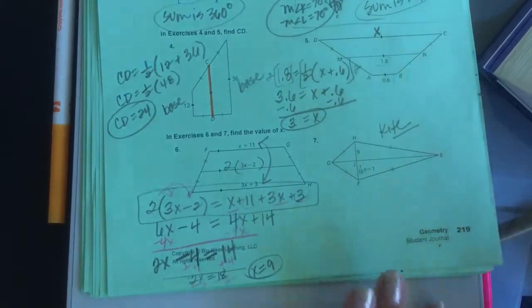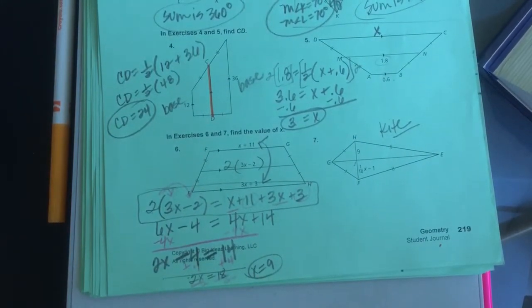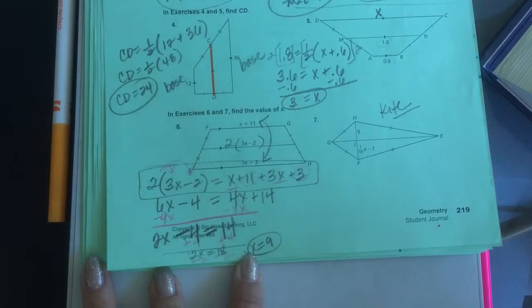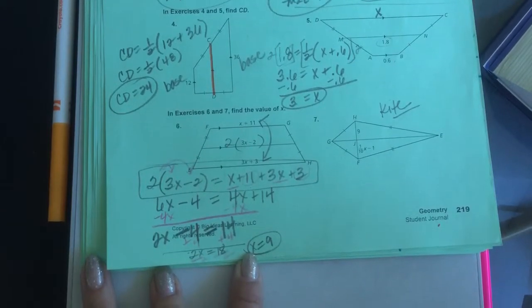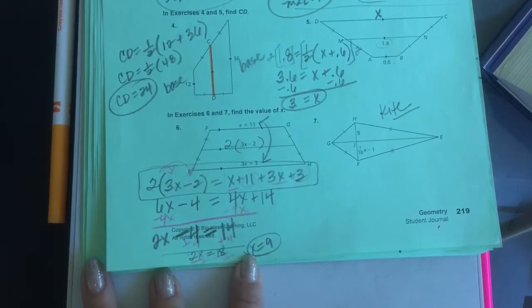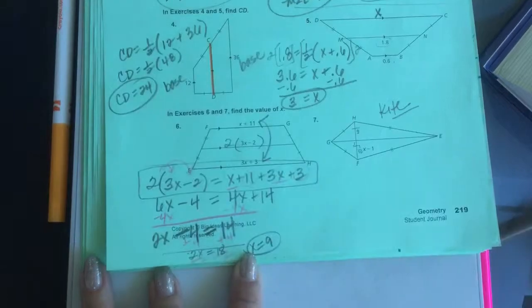Looking ahead at 7, this one's a kite. I'm going to hold off for just a second, but if you are done with 6, move on to 7 and see if you can set up the equation. There was something about a kite and their diagonals. What did we learn with our theorems about the kite and its diagonals? They meet at 90 degrees. Diagonals are perpendicular. These are going to be congruent to each other.